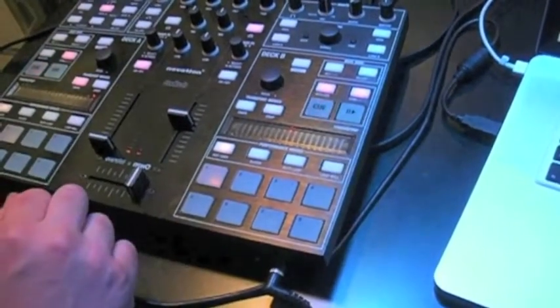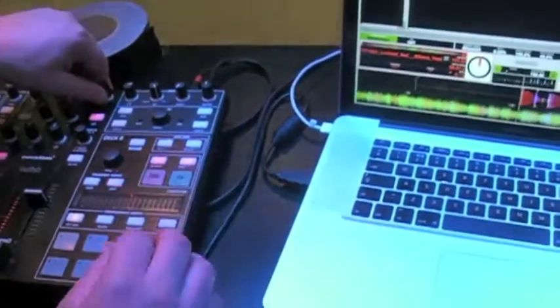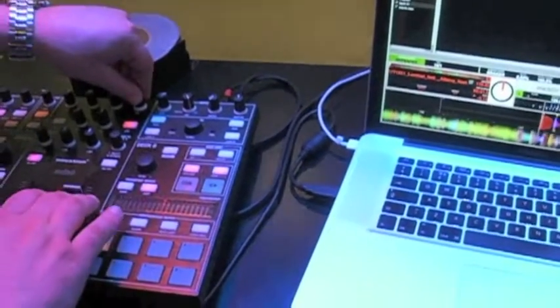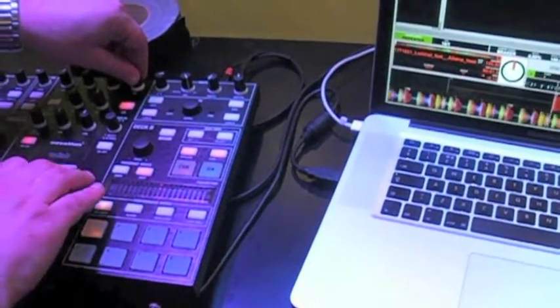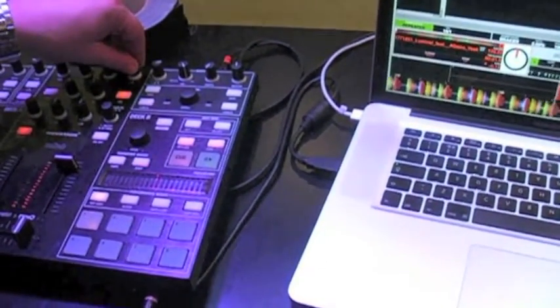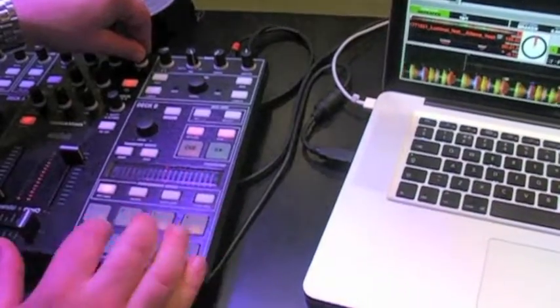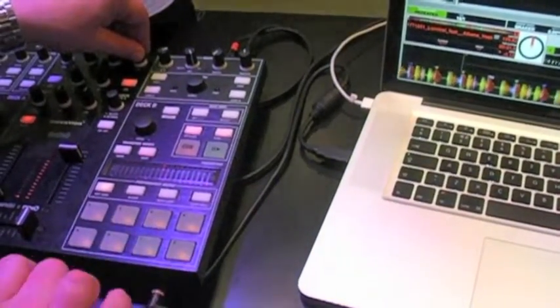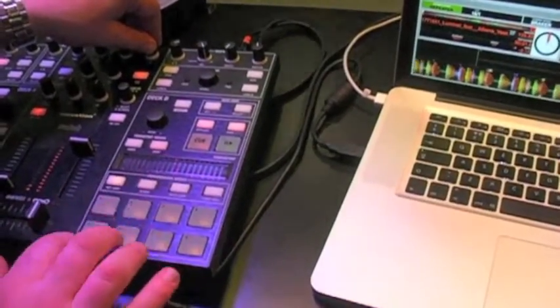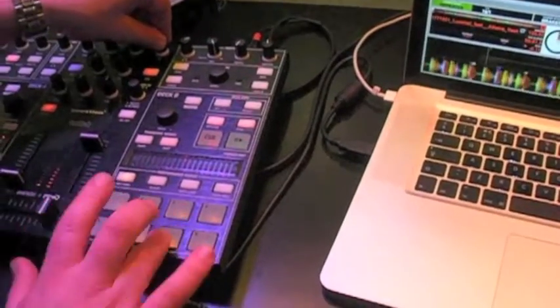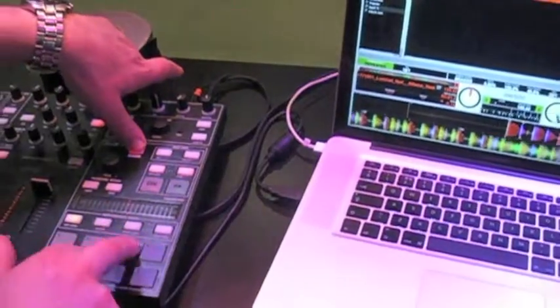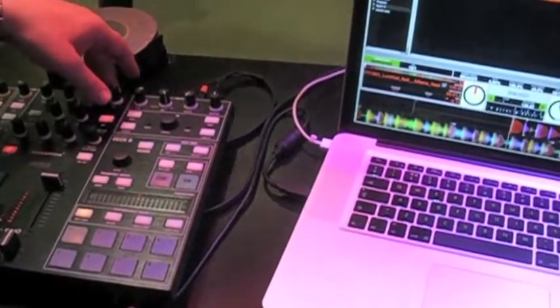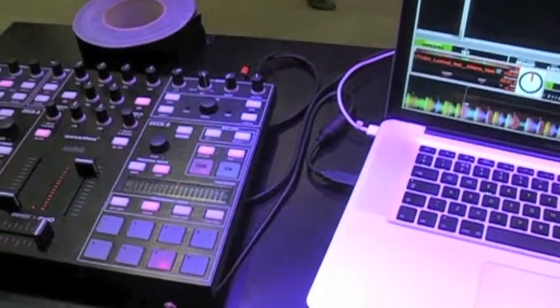So we get some audio playing again. And now we can actually add hot cues in on the fly. And then we can also delete them on the fly by holding shift and then deleting them all. Then we've got the slicer.